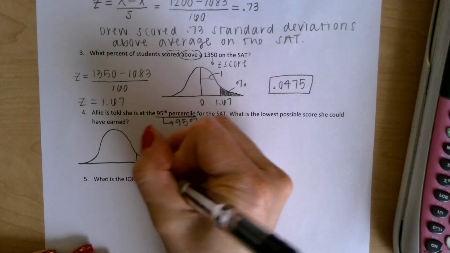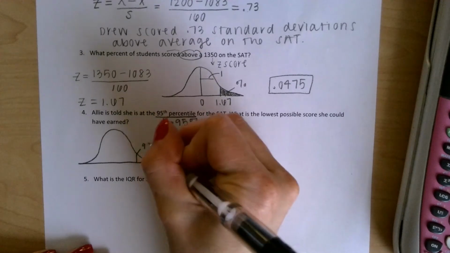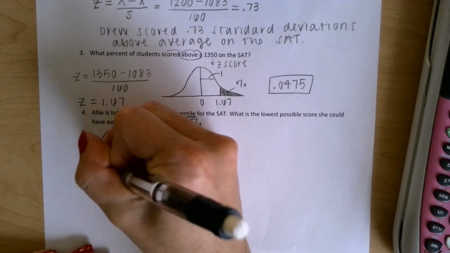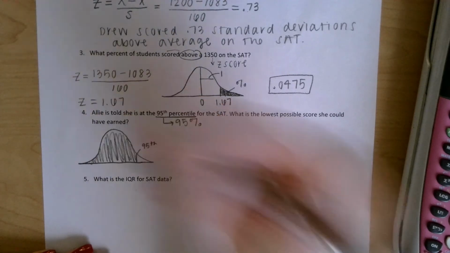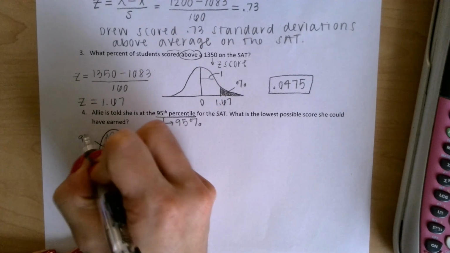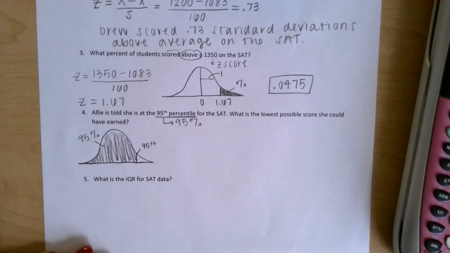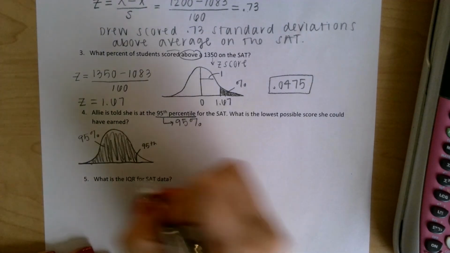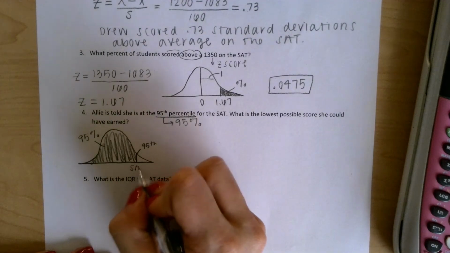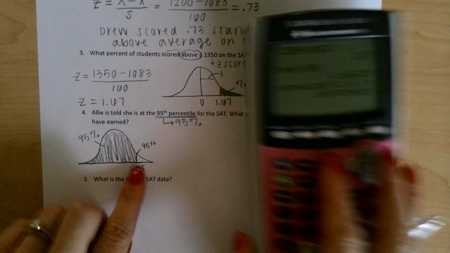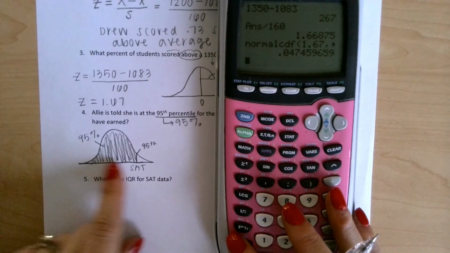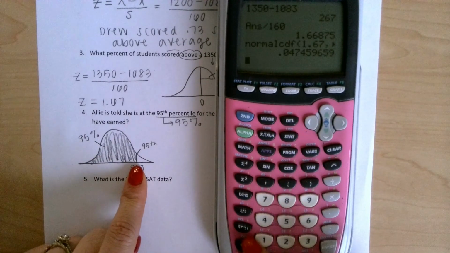I know she scored at the 95th percentile, which means that this shaded area here on the left-hand side is representing 95% of our data. Our job is to find what SAT score is located right there. So the first thing that we'll do is use our calculator to find which z-score represents this lower 95% of the data.